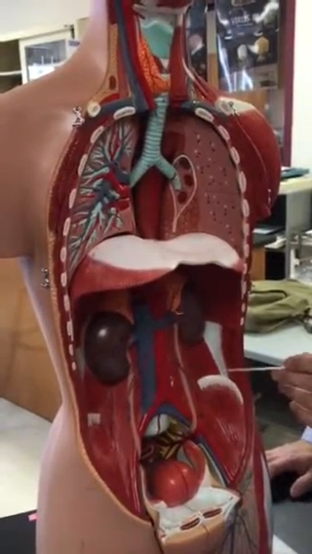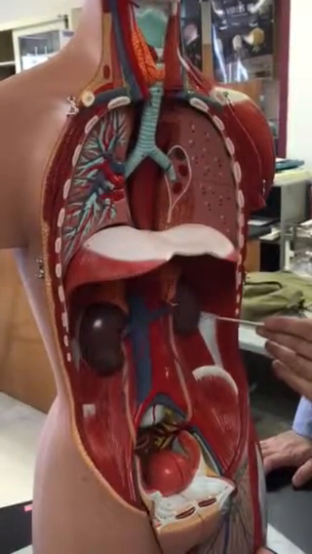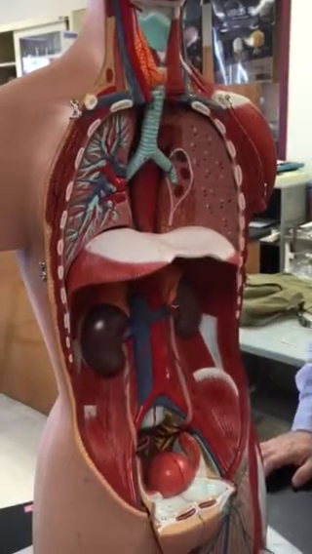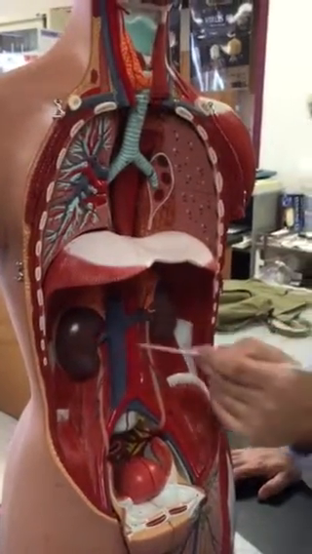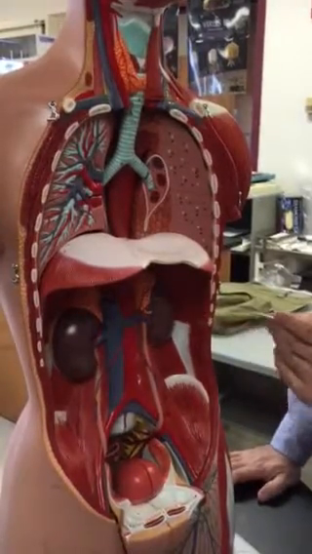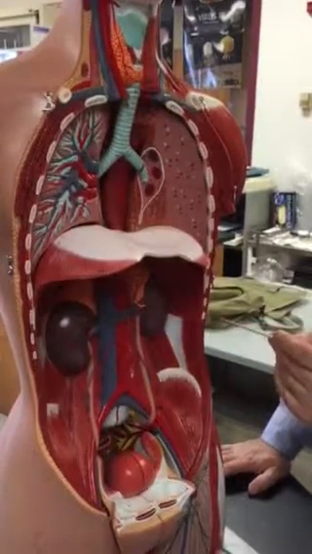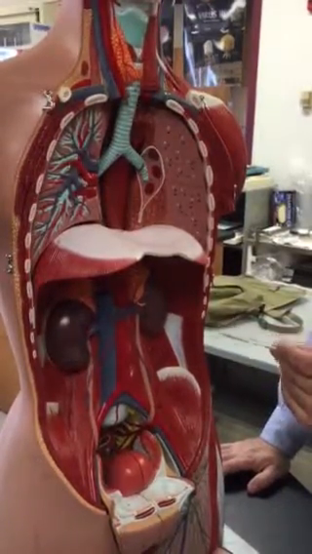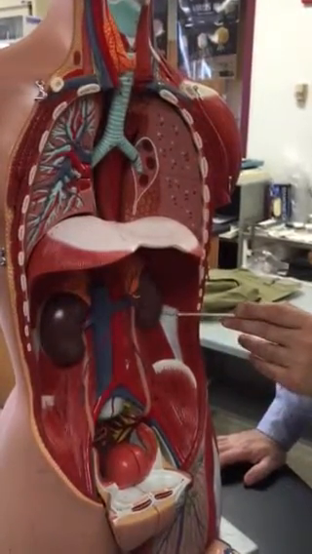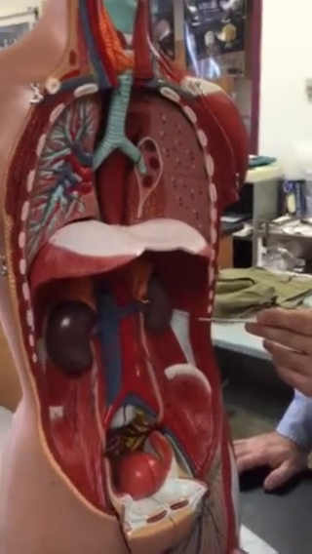Okay, so that's the big vessel here in the belly. The first branches, this triad here, is called the celiac trunk, comprised of your common hepatic, which goes to the liver, left gastric to the stomach, and splenic out this way to your spleen. The next branch down, superior mesenteric, provides blood to part of the intestines.